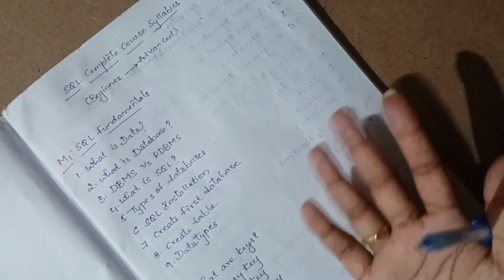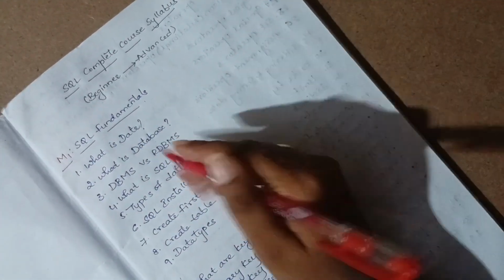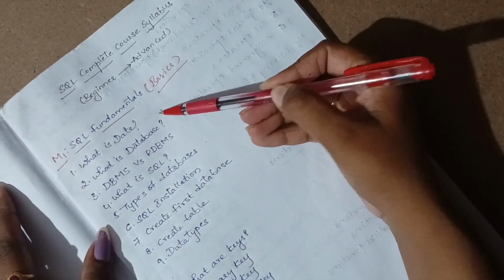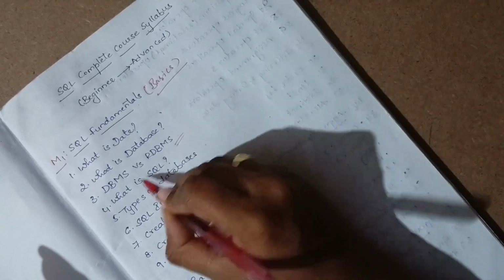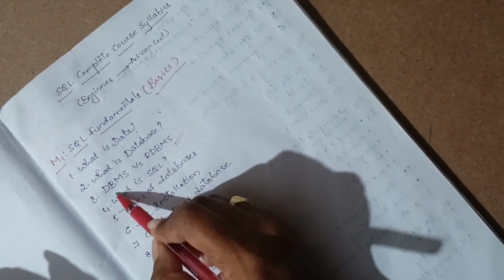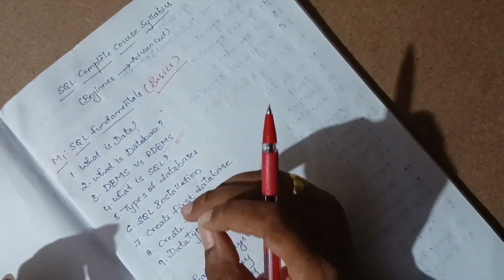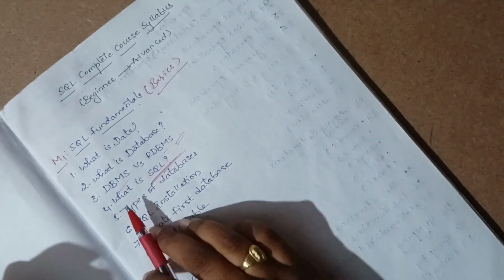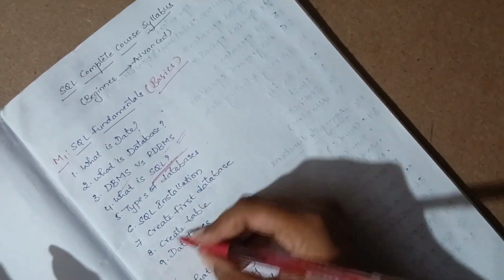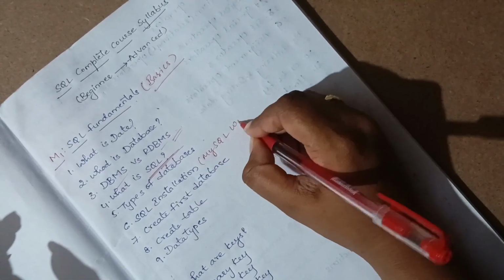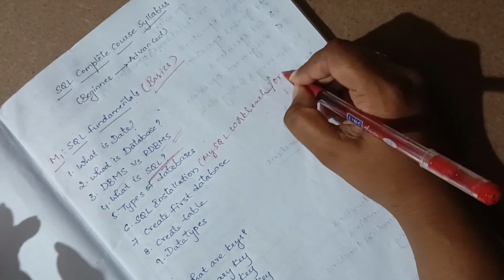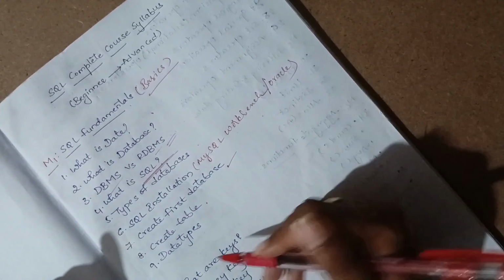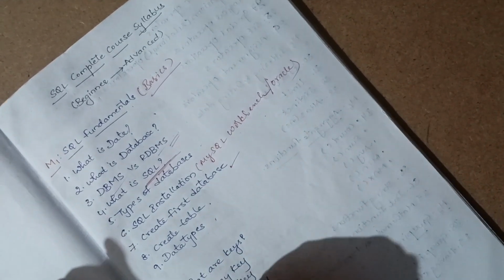So let me just quickly go into the modules. SQL fundamentals is the first module. This is the basics of SQL. Here you will be learning what is data, what is a database, and the differences between DBMS and RDBMS, that is, database management systems and relational database management systems. We need to know why we are learning SQL, and what SQL is first of all. And types of databases. Here you will be learning SQL installation, like MySQL Workbench or Oracle. We will be creating the first database, and in that we will be creating tables, and the next topic is data types in SQL.